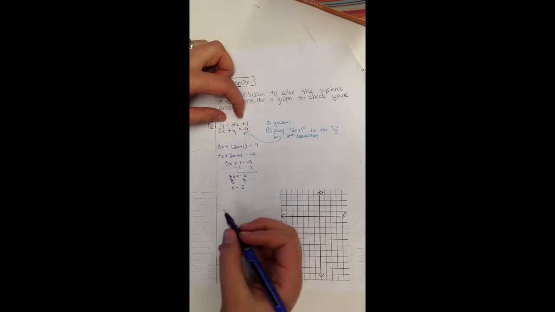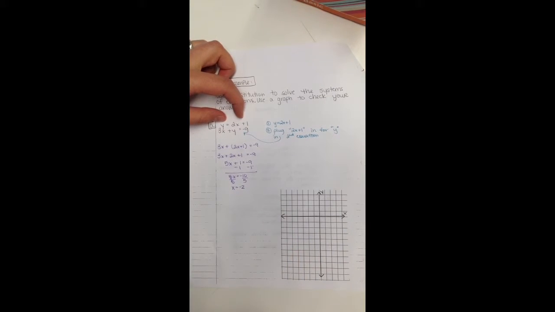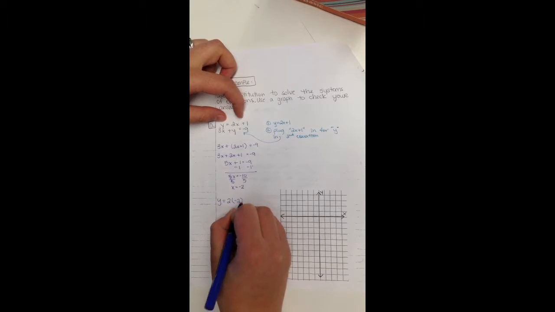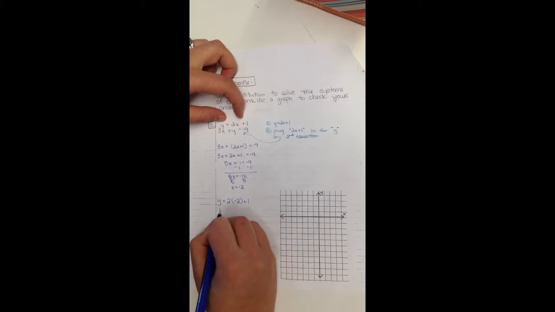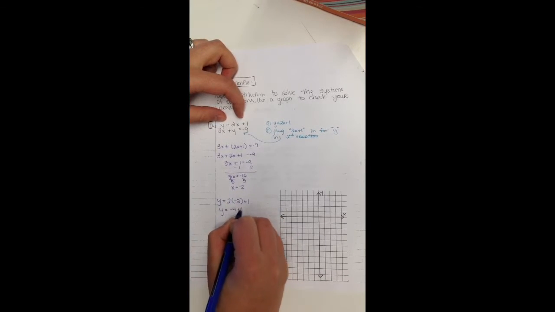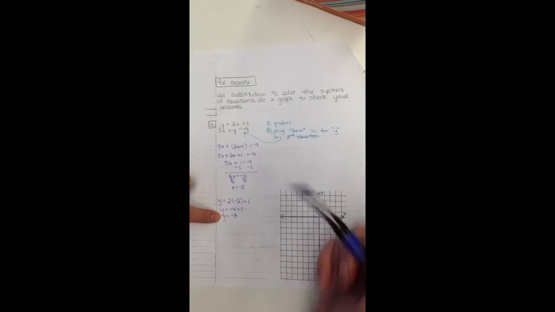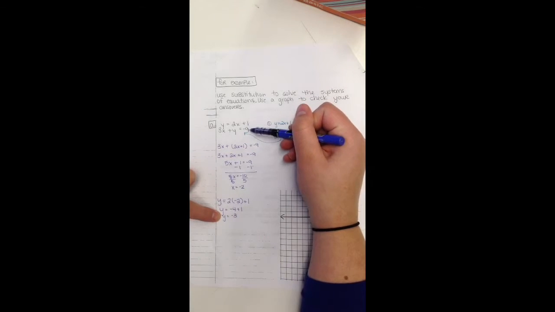So we're going to pick the first one. I will tell you, though, it will not matter. You can choose the second one, and you'll get the exact same answer. So we're going to say y equals 2 times negative 2 plus 1. Y equals negative 4 plus 1. Y equals negative 3. So now I have x equals negative 2 and y equals negative 3. That is my solution for this system of equations.